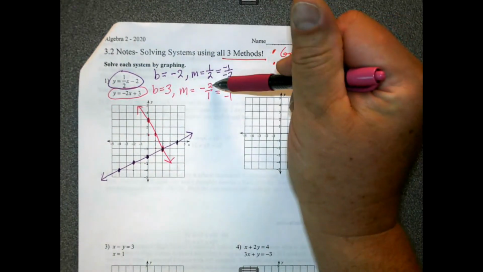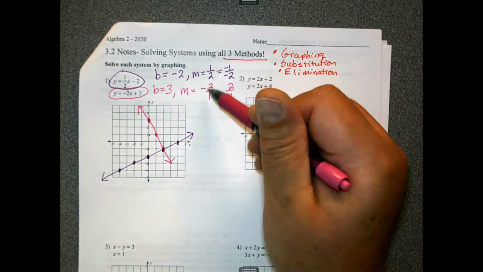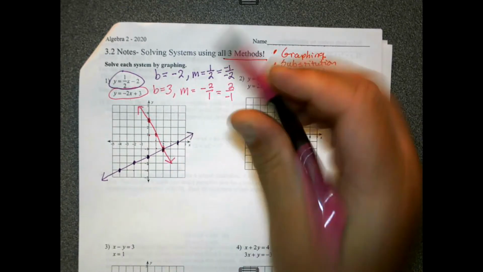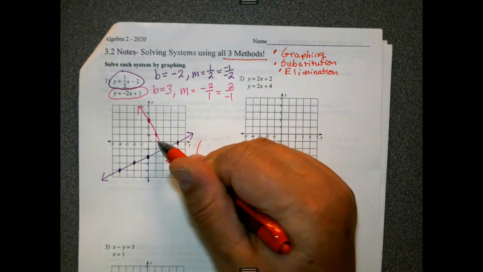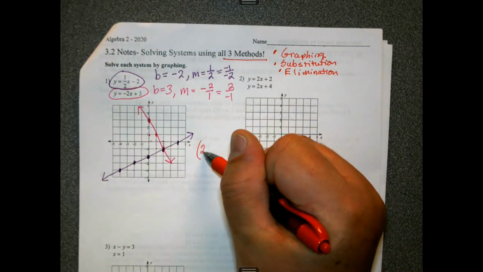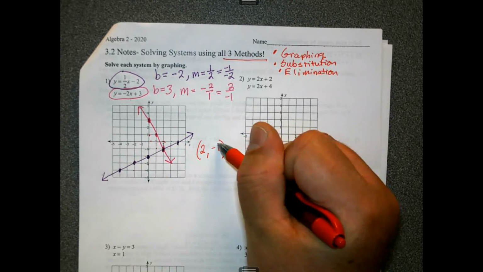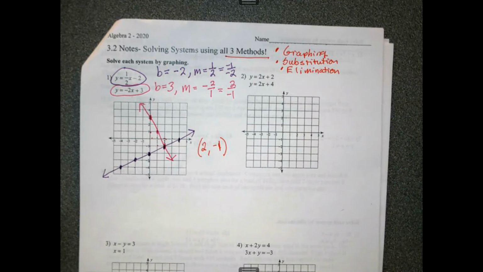Did I? No, I'm looking at mine. I think I went the wrong direction. Yeah, you've got to be careful with that minus sign. So they do intersect. In fact, they intersect at the point positive 2 for x and negative 1 for y. There's my solution. It has exactly one solution. And you have to put down the ordered pair.